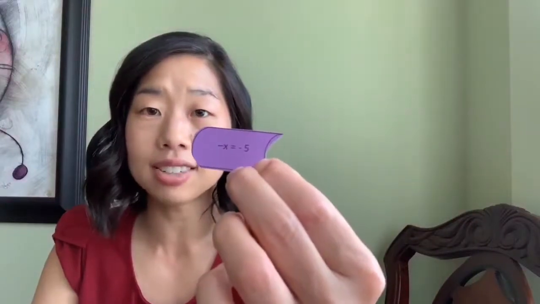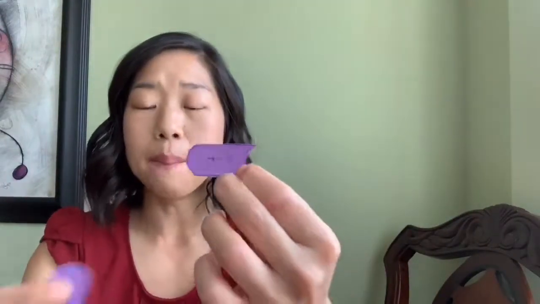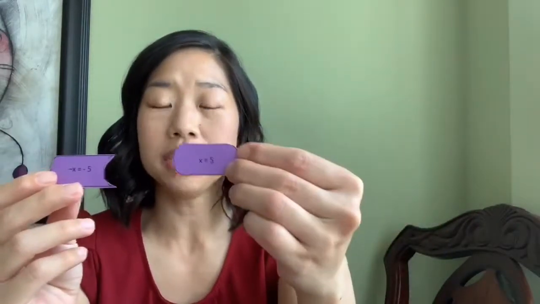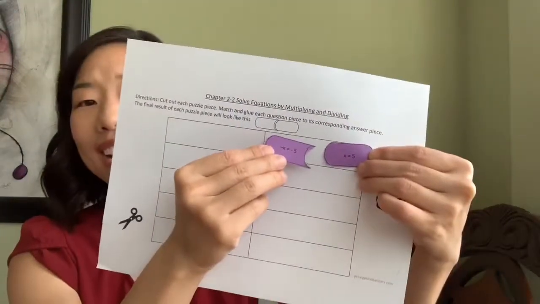These are the puzzle pieces. So if you had this piece, negative x equals negative 5, the matching answer to this would be x equals 5, and it fits into each other like this. You can see the difference: one has this pointy end, and one is just circular, and then they fit into each other. Once you have the answer with the problem, you glue it right onto this answer key.